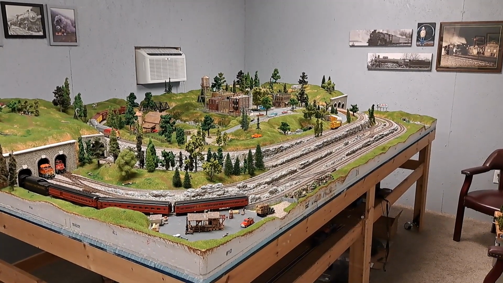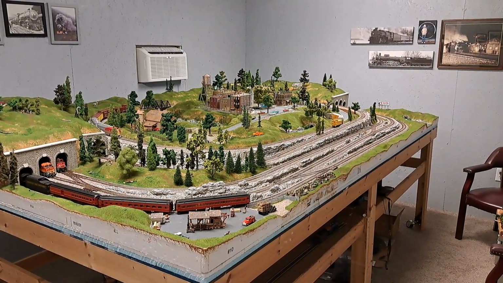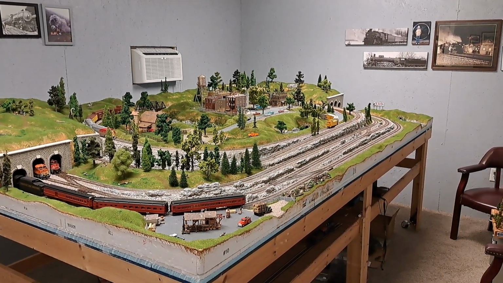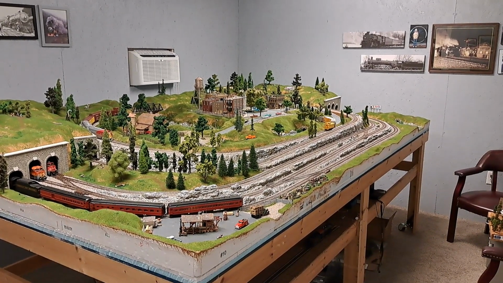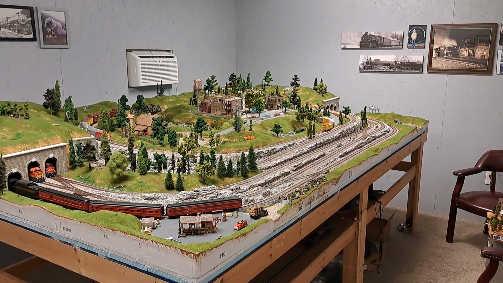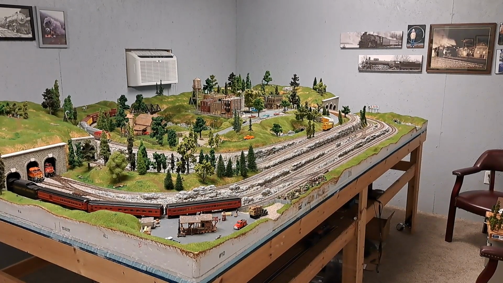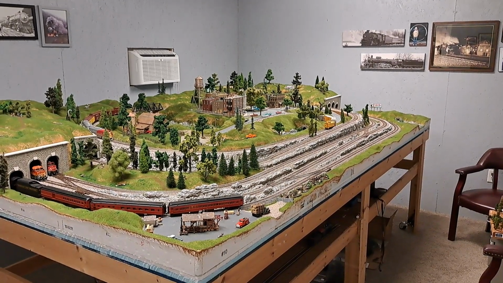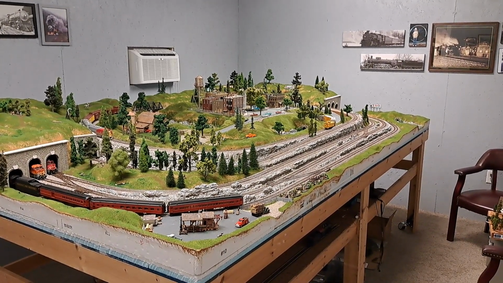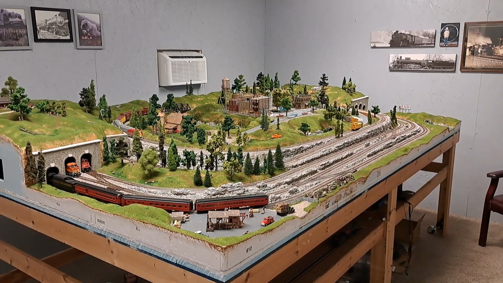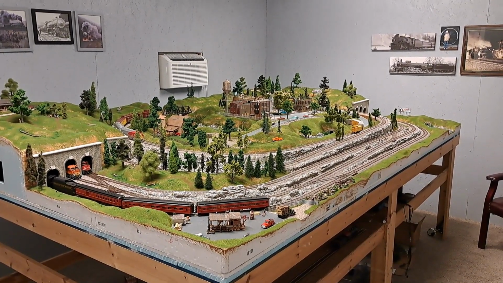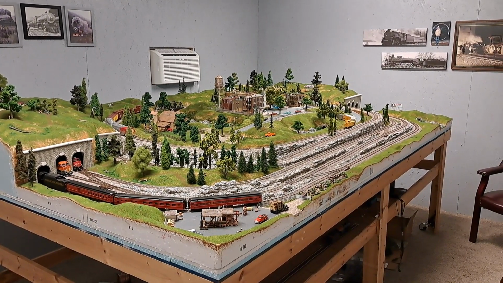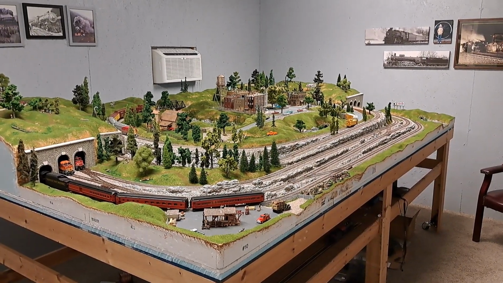Because there's different levels in the switch tracks, it took a little bit of thought, but when you do a switch track, you've got to have both switch tracks at the same level. You can't have a switch track on a grade, because it would just be a mess as far as derailment is concerned. But anyway, it's a small table for the most part, so getting the switches in a precise location where it's all on the same level was a little bit tricky.